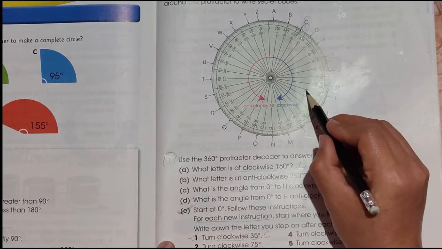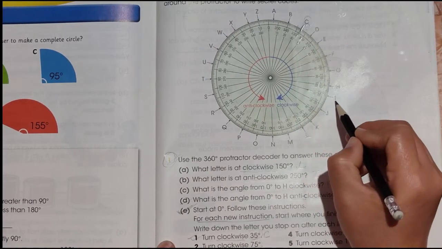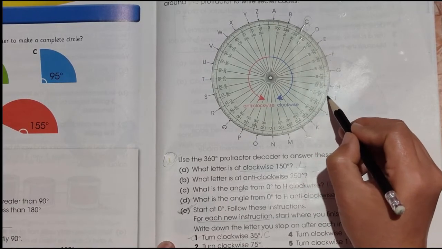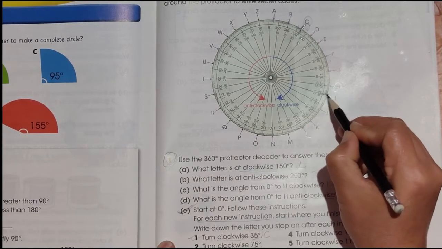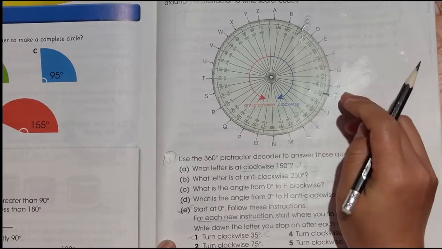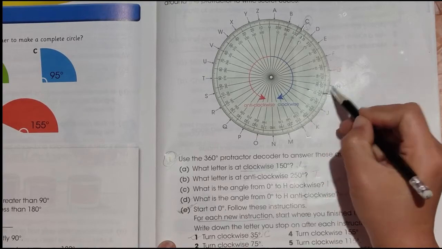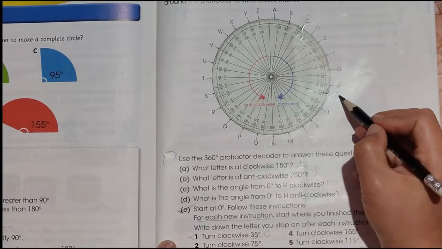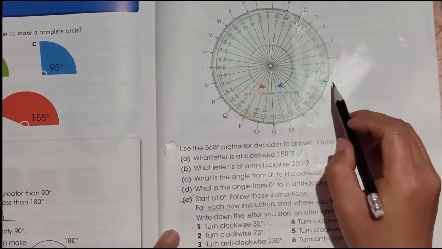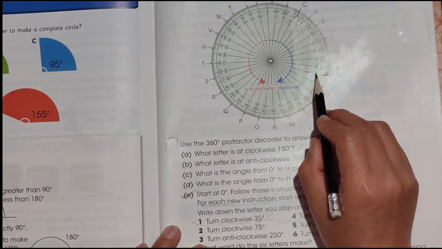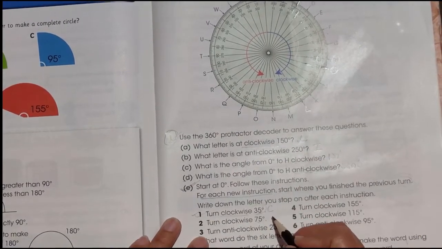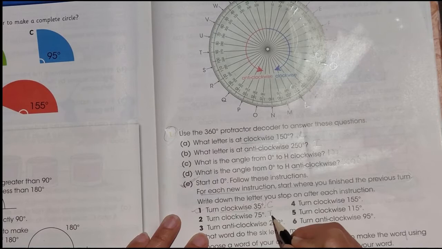So this 70 line falls on which letter? I. So this is our stop, so we stop at I. All right, we're going to make a mark just to remember where we stop. So this is your I, exactly at 110. So we're going to write here I.